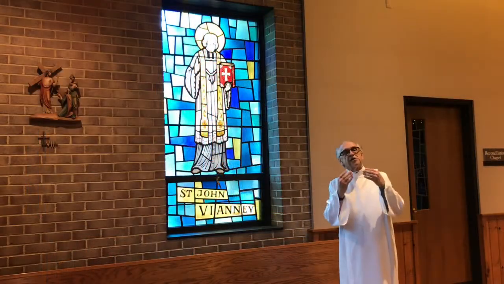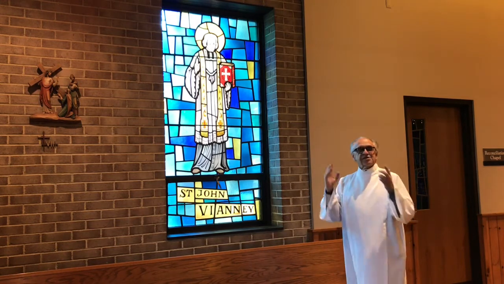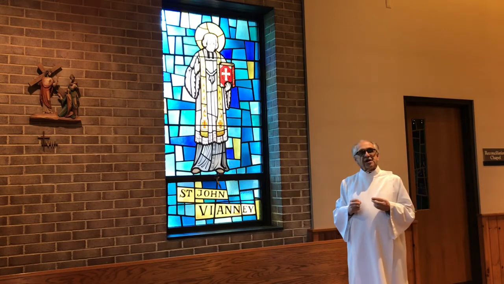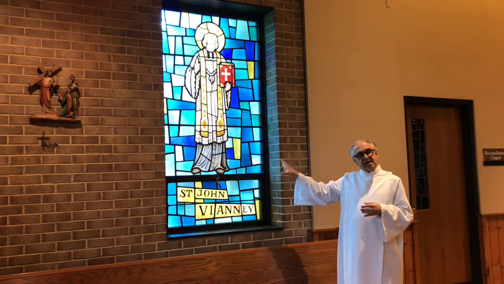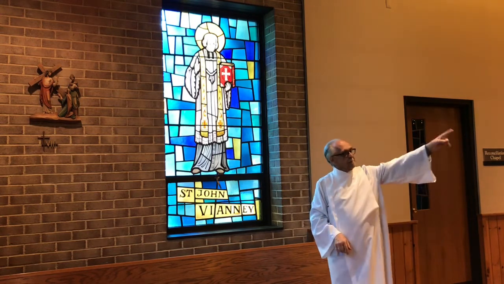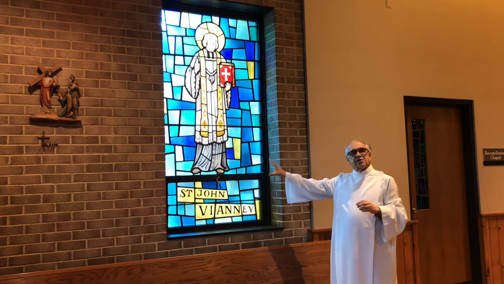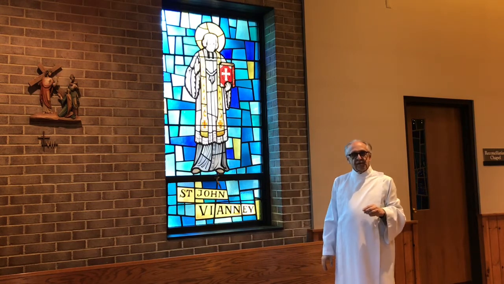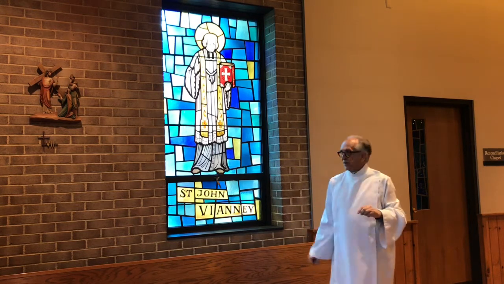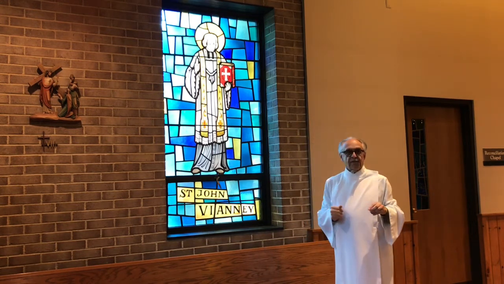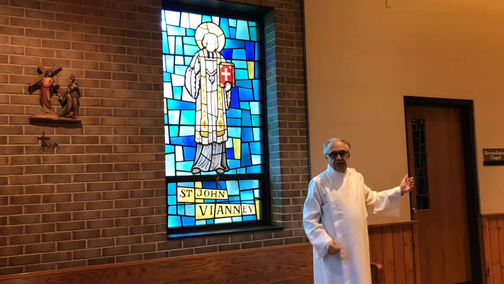The final of the four windows we're speaking about today is St. John Vianney. St. John Vianney is the patron saint of priests and confessors. And this window was not originally here. This window was up where St. Elizabeth Ann Seton was. And it was moved here during that Diamond Jubilee celebration because of our proximity to the Reconciliation Room. St. John Vianney, the patron of confessors, next to the confessional, the Reconciliation Room.